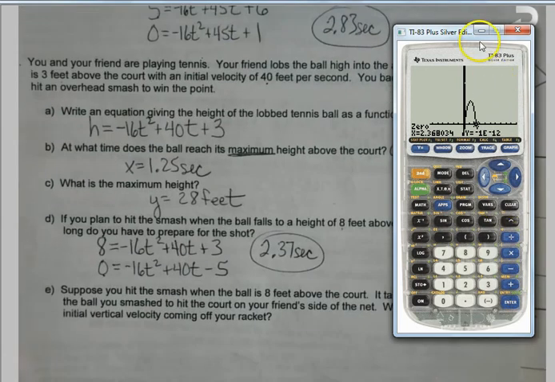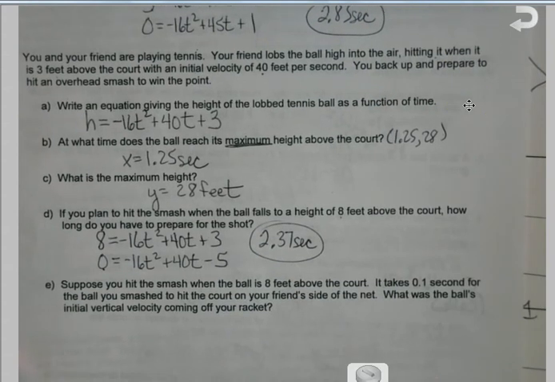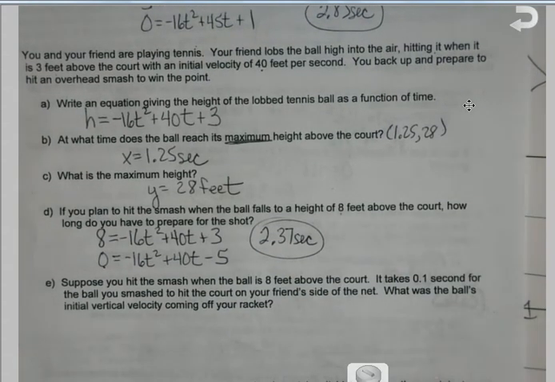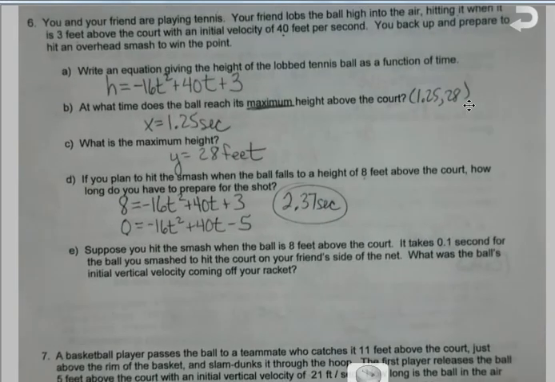So, one more question. Suppose you hit the smash when the ball is 8 feet above the court. Okay. It takes 1/10 of a second for the ball you smash to hit the court on your friend's side of the net. I hope they have quick reflexes. What was the ball's initial vertical velocity coming off your racket? Oh dear. Okay, so this is a new one for us.